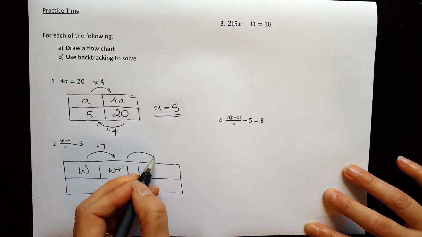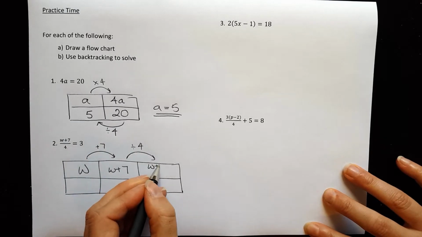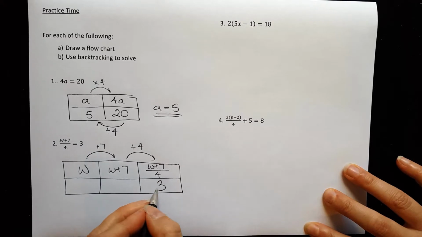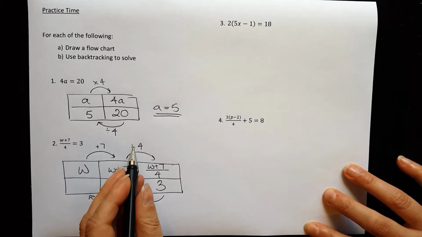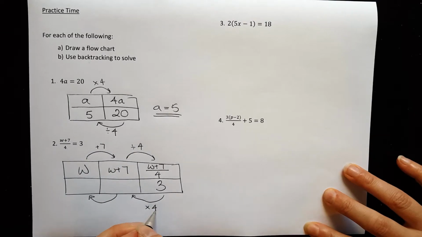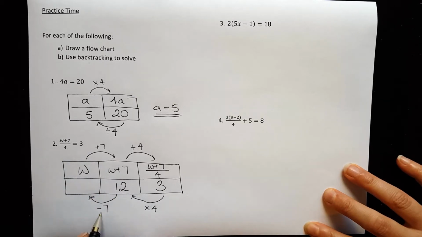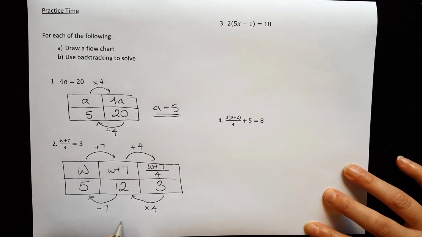And then we will need to divide that by 4 to get w plus 7 over 4. That is equal to 3. Now going backwards, we would need to times by 4 and subtract 7. So 3 times 4 is 12, and 12 minus 7 is 5. So w is equal to 5.